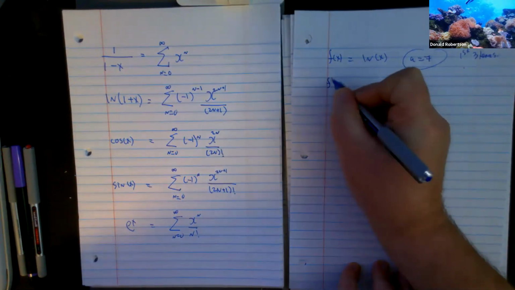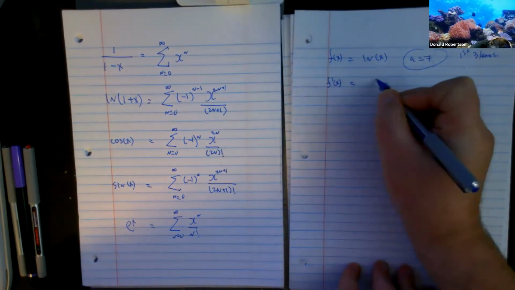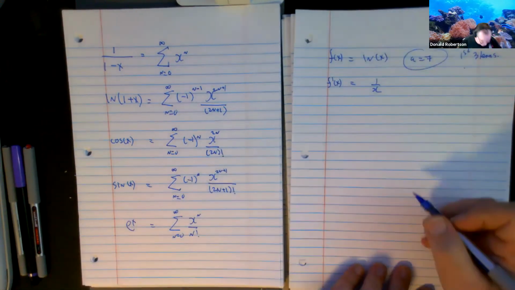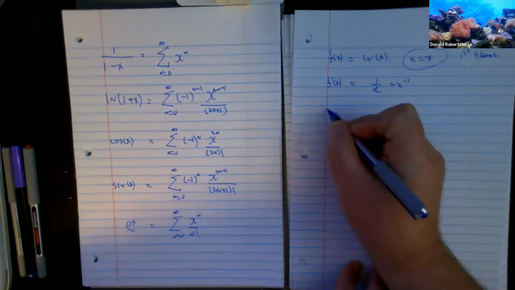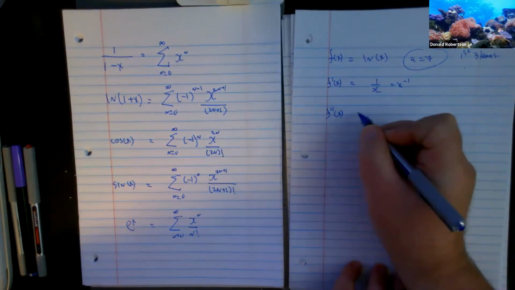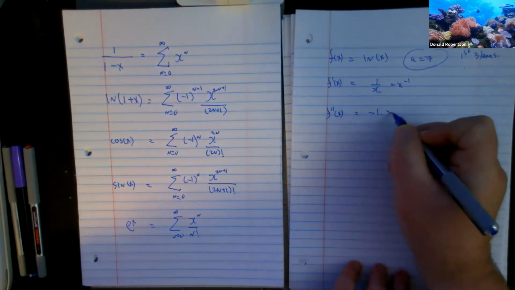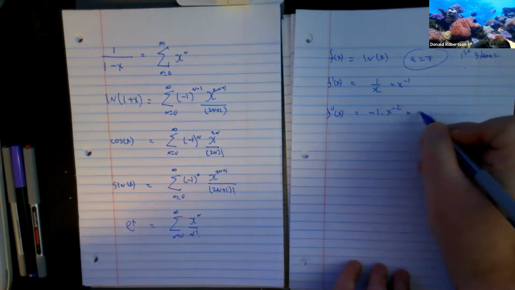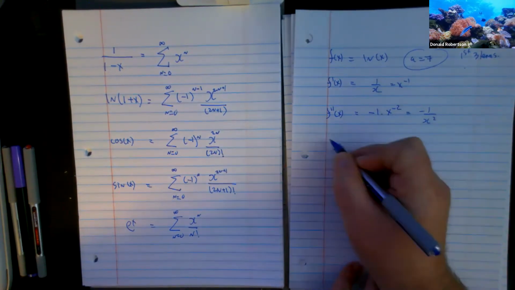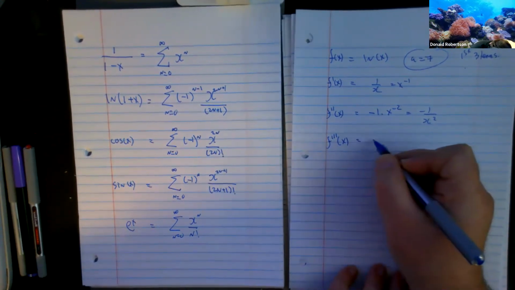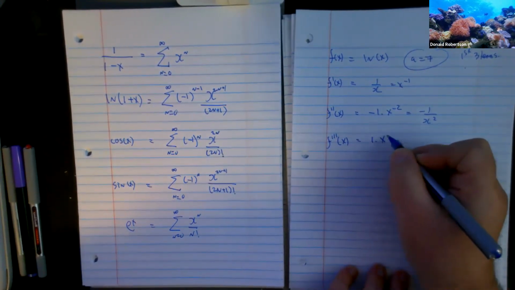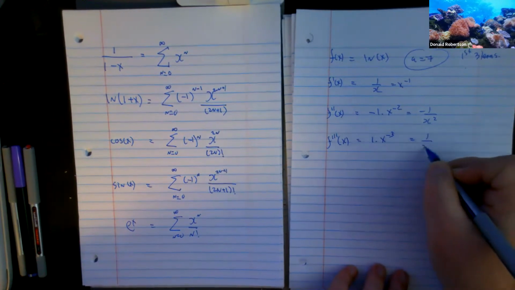So I need the first derivative, which is that, which you can write as x to negative 1. I need the second derivative, which is negative 1 x to negative 2, which becomes that guy. I need the third derivative, which is positive x to negative 3, which becomes that guy.